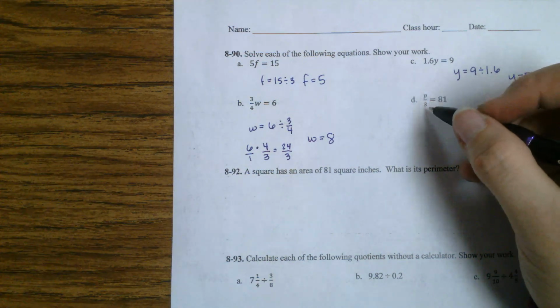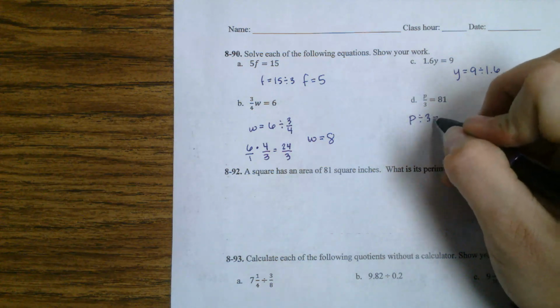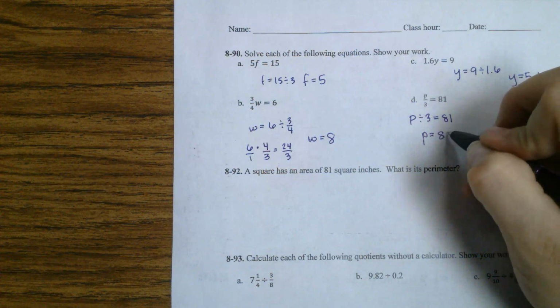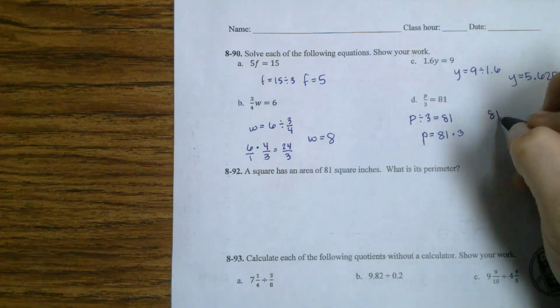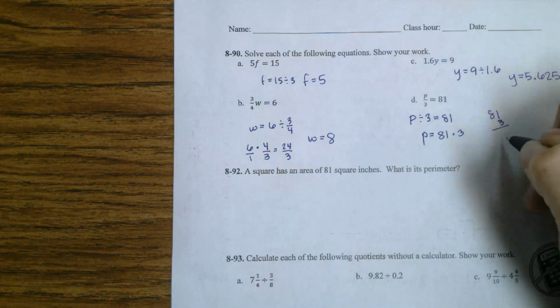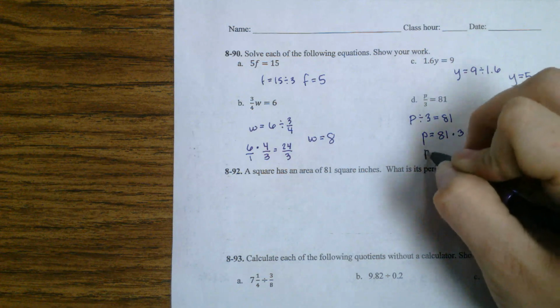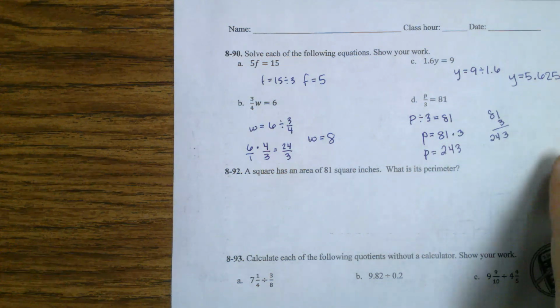P divided by 3 equals 81. So I could rewrite this. So P equals 81 times 3. 81 times 3, 3 times 1 is 3, 8 times 3 is 24. P is 243.